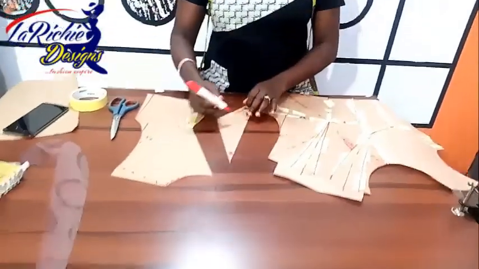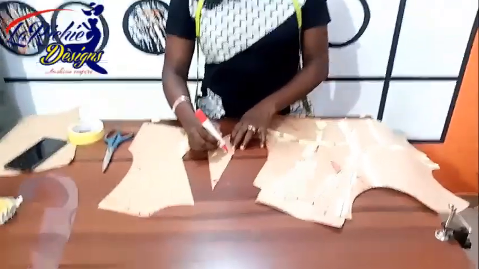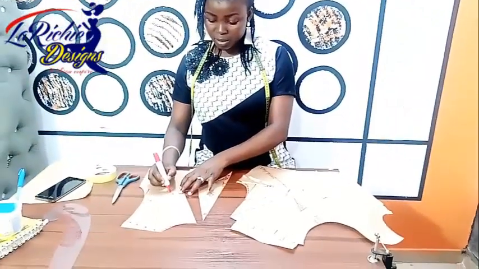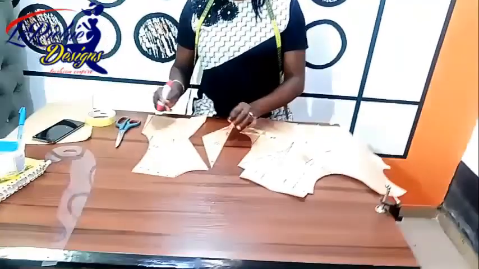That ends the back. So I'm going to note it. So I note this as the center back, and this is the side back. So I'll set this aside.